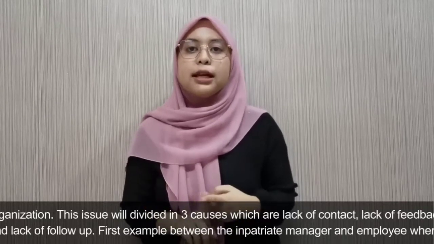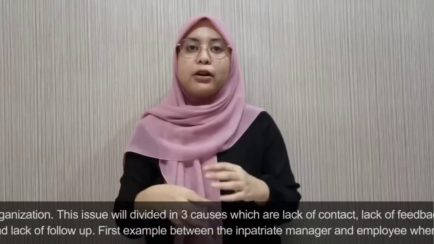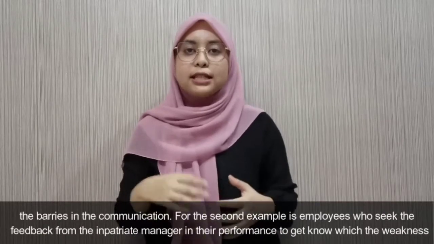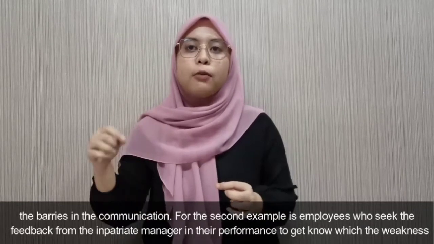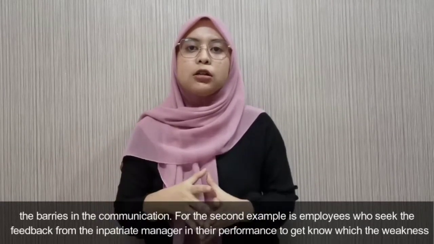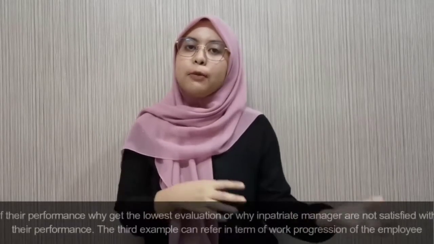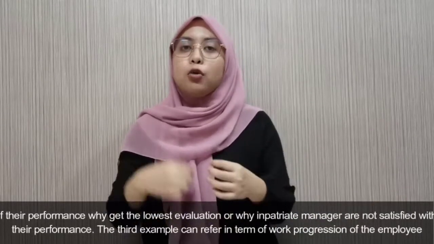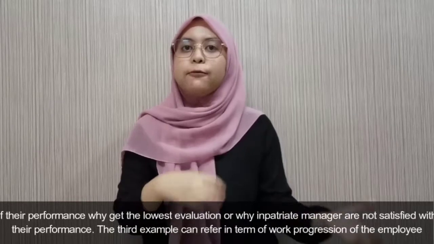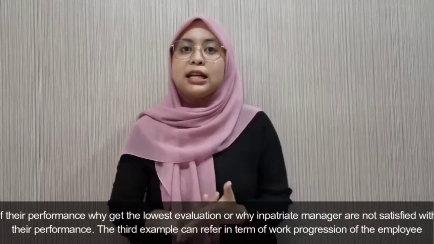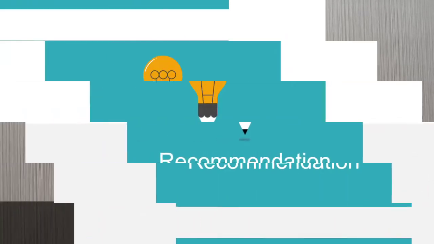The first example is the barrier in communication between the expatriate manager and the employee. The second example is the employee who seeks feedback from the expatriate manager on their performance, to know the weaknesses of their performance, why they get the lowest evaluation or why the expatriate manager is not satisfied with their performance. The third example can refer to the work progression of the employee in the organization.